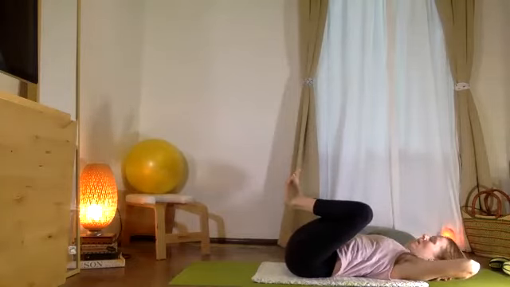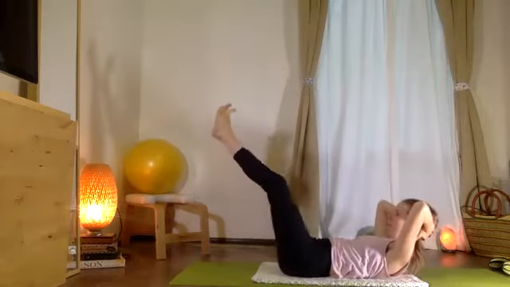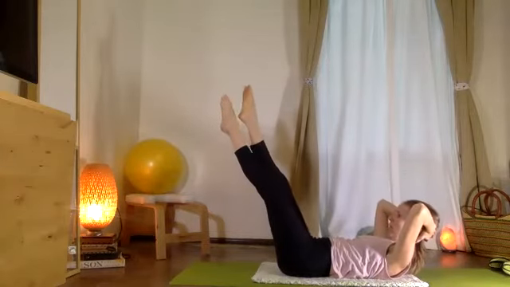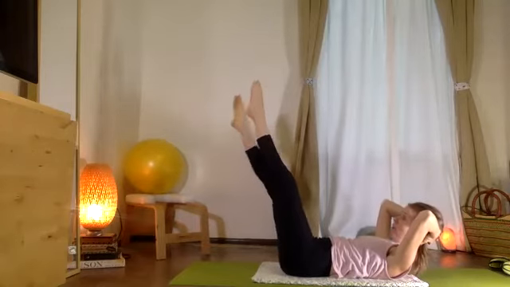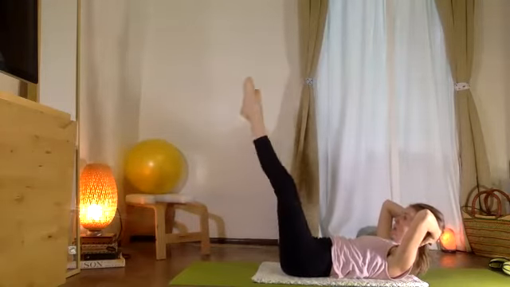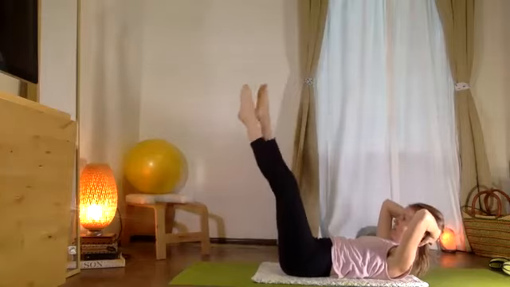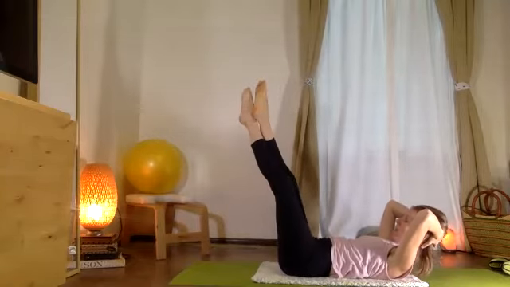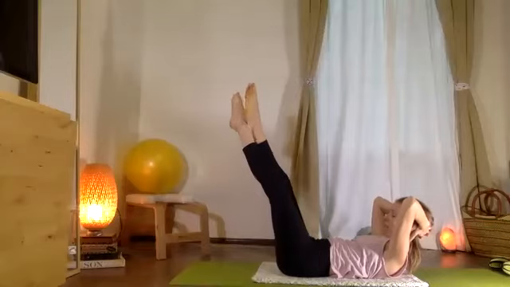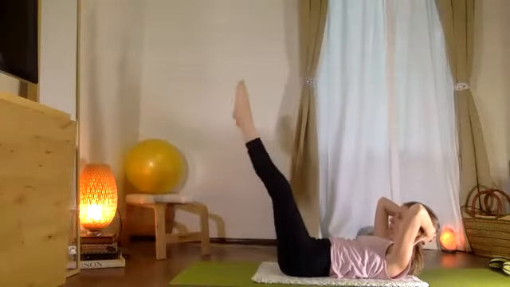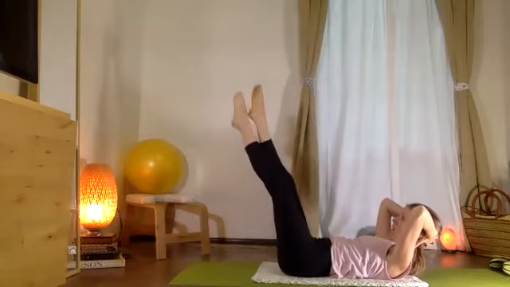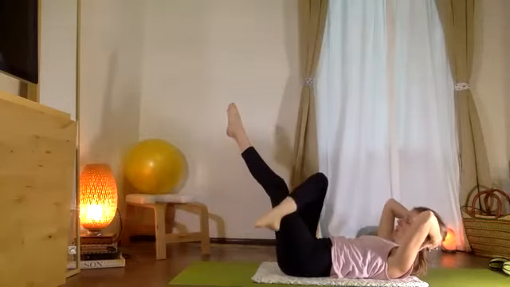Inhale and exhale, lift. Now point the toes, take the right ankle over the left. Now change the cross of the legs. We're going to go 5 and 4 and 3 and 2 and 1. Let's pause. Lift the shoulder blades again. 5 and 4 and 3 and 2 and 1. Pause. Cross the right leg over the left.